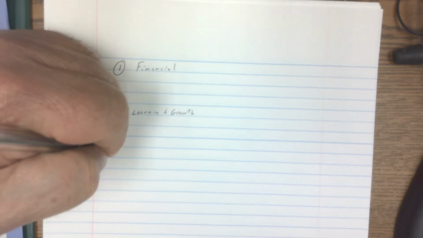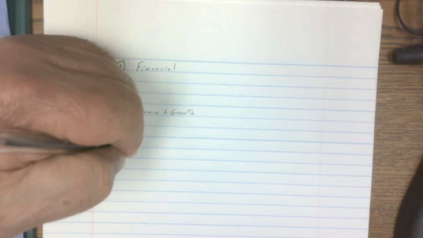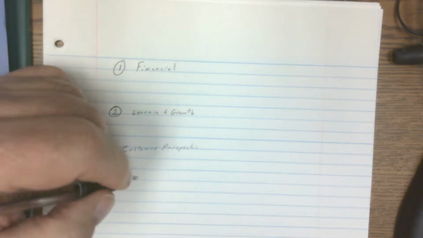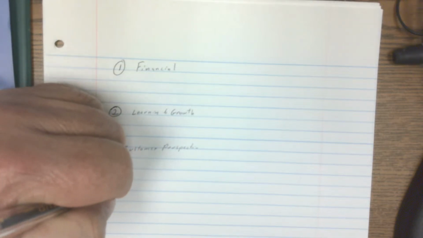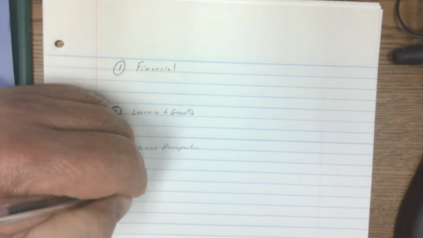The third perspective is the customer perspective. And the fourth is internal business practices.